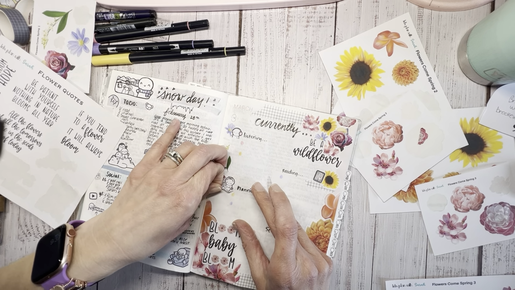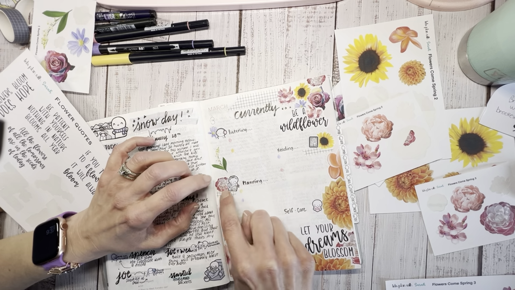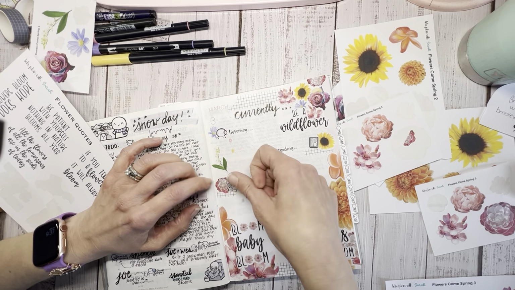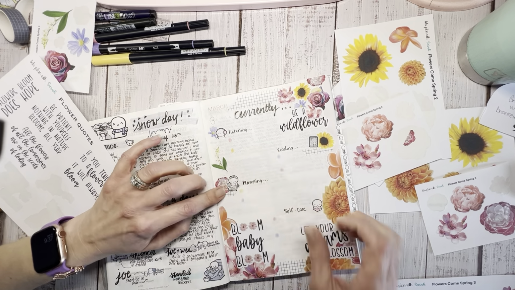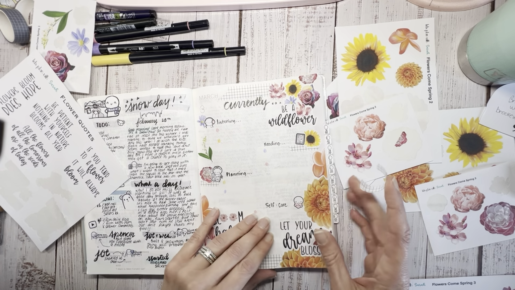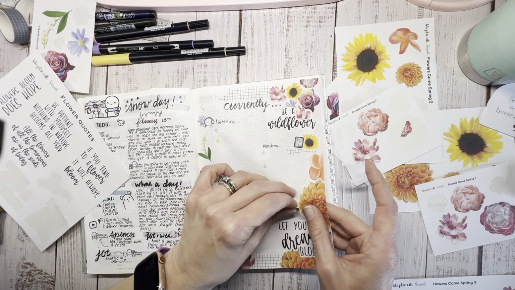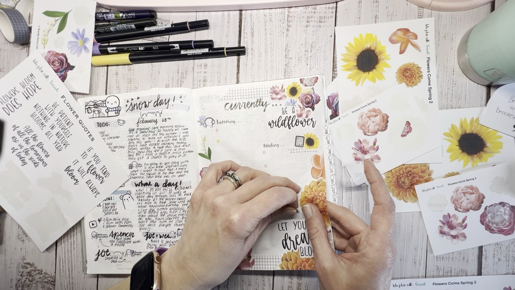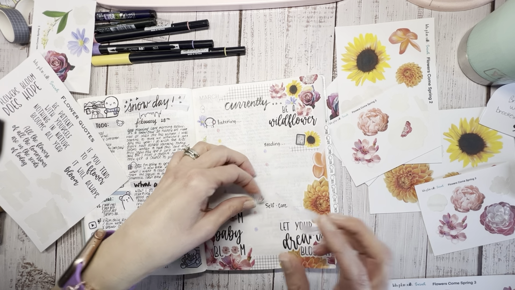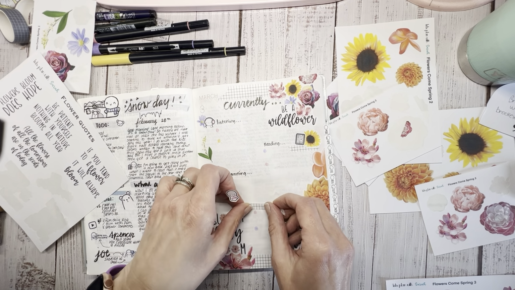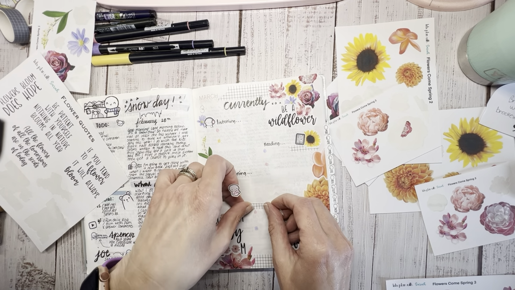Okay. That works. And hopefully that stays stuck. Oh, I like that. And I can add in one more here. Since, see, like this kind of looks strange to me. I feel like this needs to be on this side. So let's do this. And then we'll add in, I need another small one.